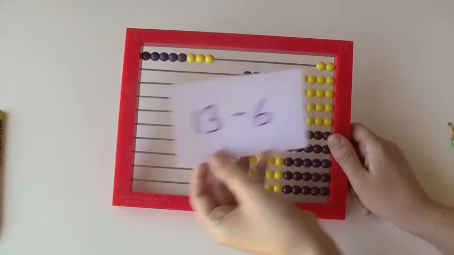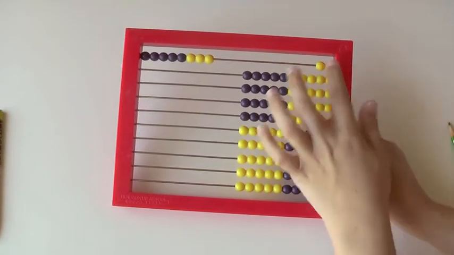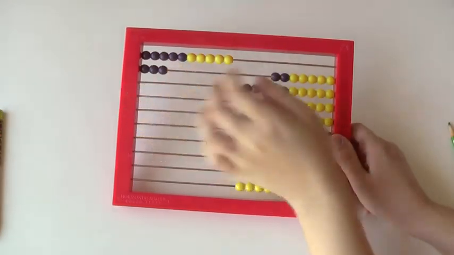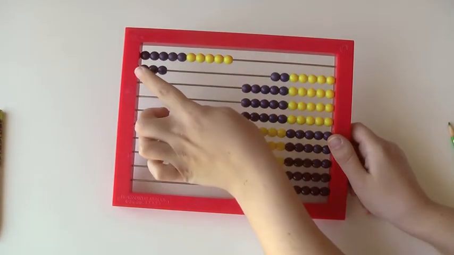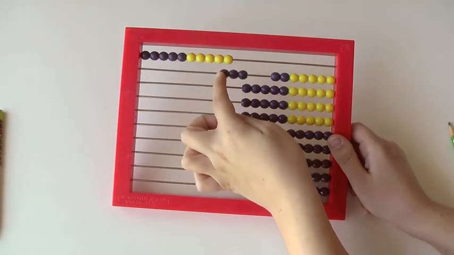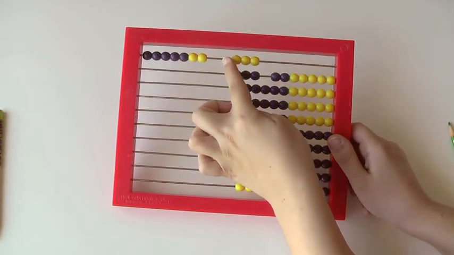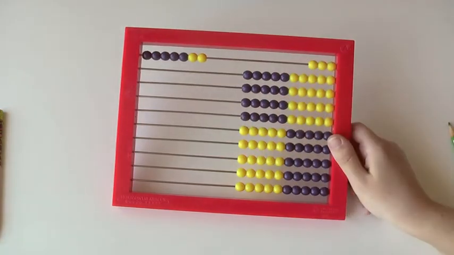13 minus 6. We will start out with 13, 10 and 3. Now we're going to take away 6. First we'll take away 3 to get down to 10, and then we'll take away 3 more so that we've taken away 6 in total. And 10 minus 3 is 7.